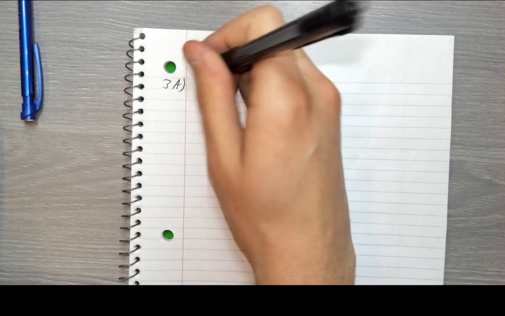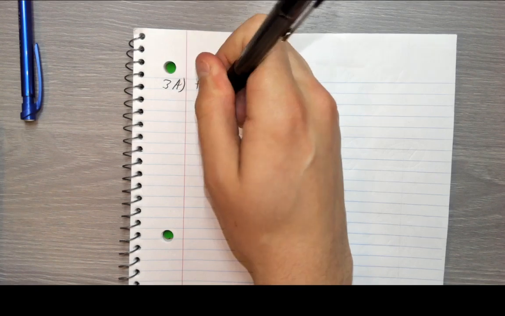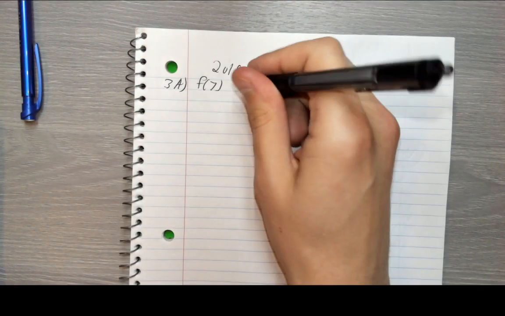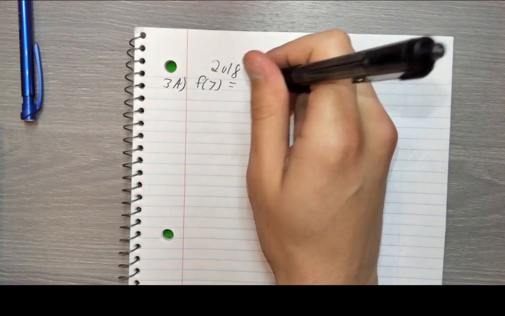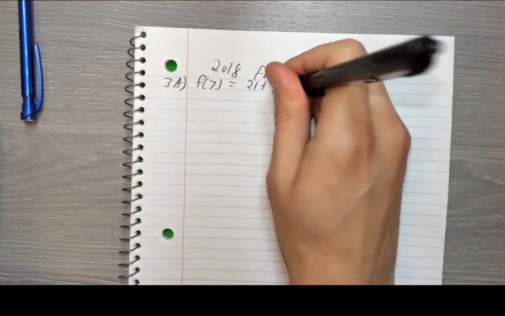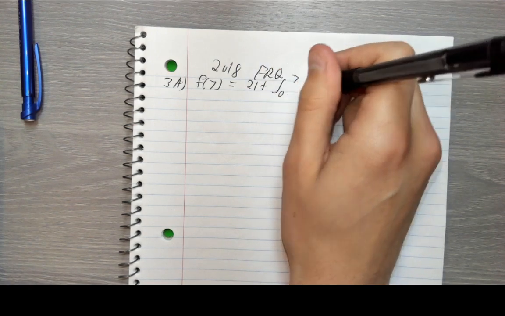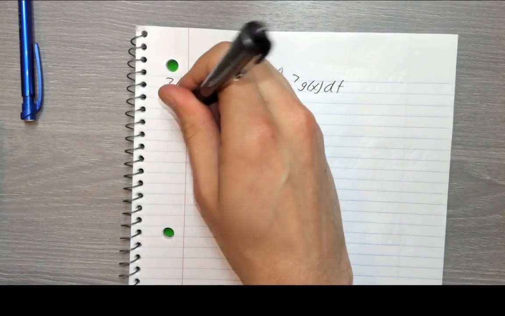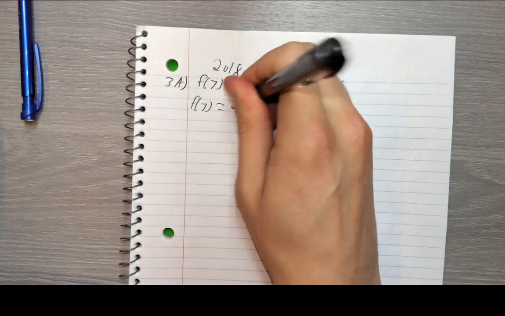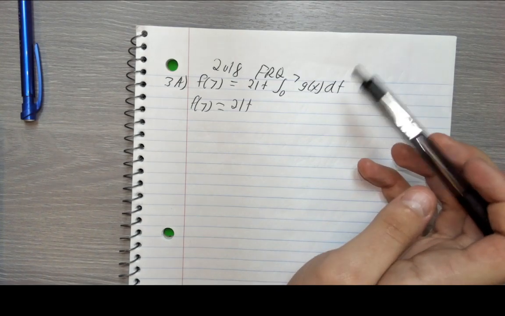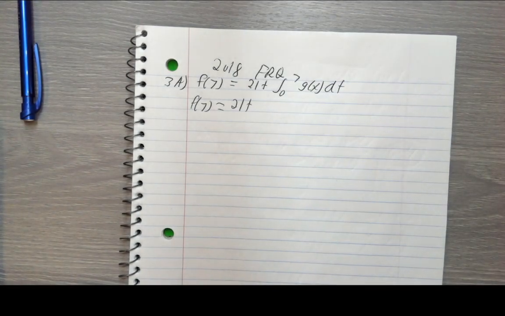So to find f of 7, they give you what f of x is. So I just replace x with 7. So instead of 3x, I have 3 times 7, so 7, 14, 21, plus the integral from 0 to 7 of g of t dt. So f of 7 is equal to 21 plus, and then I'm just finding the area underneath the curve from 0 to 7. So essentially you're finding the area under the semicircle and then the area under that little line.